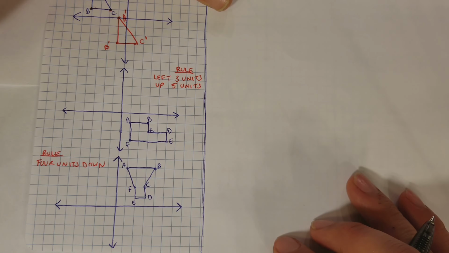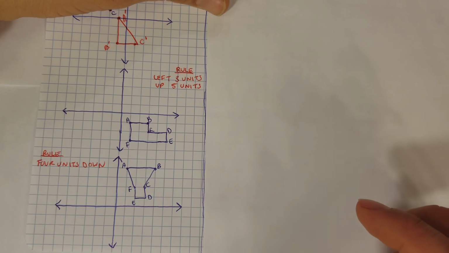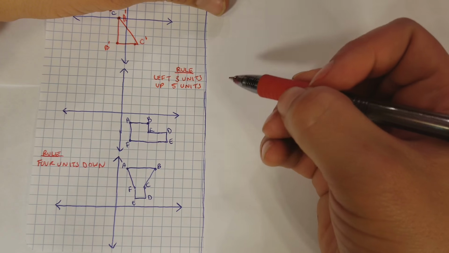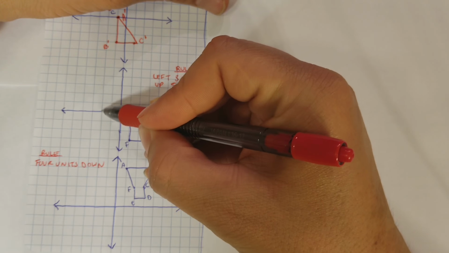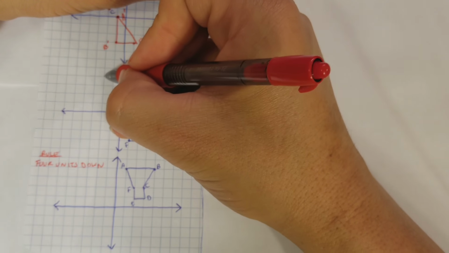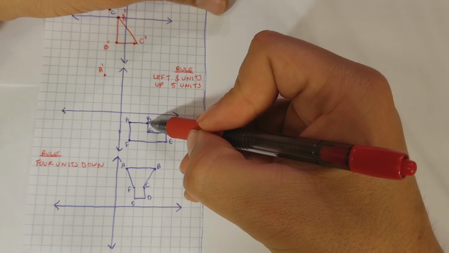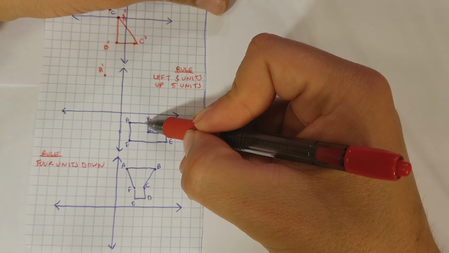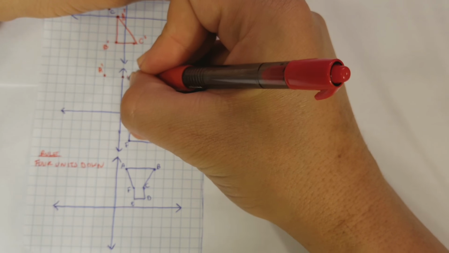This one we're going to move to the left 3 and up 5, every single point. Notice that there are a lot more points here, so we have to do it a lot of times. So left 3, up 5. I'm going to start with A: 1, 2, 3, 1, 2, 3, 4, 5. This will be my point A prime, or A new. I'm going to start with B now: 1, 2, 3, 1, 2, 3, 4, 5. This will be my B prime.